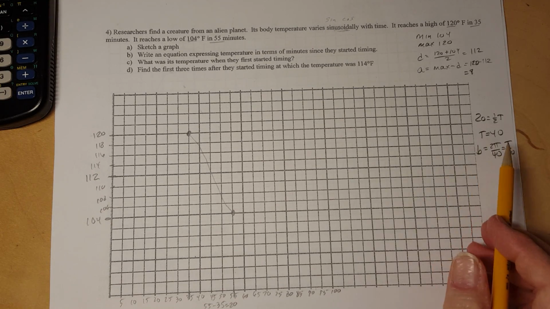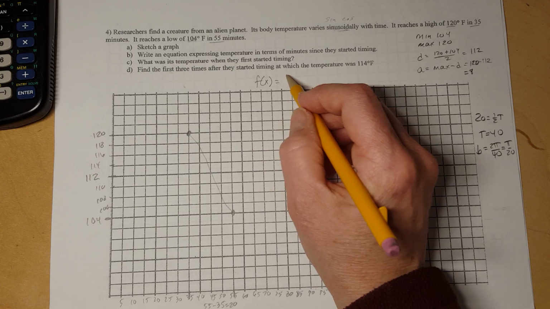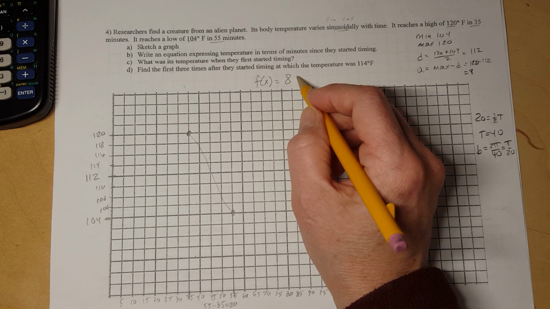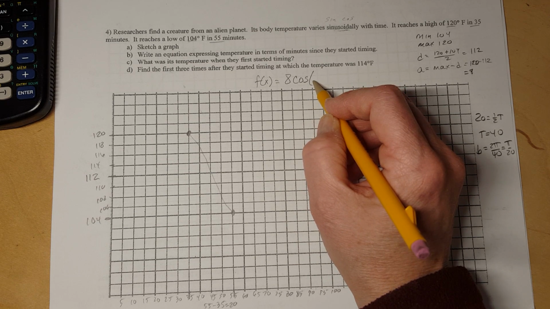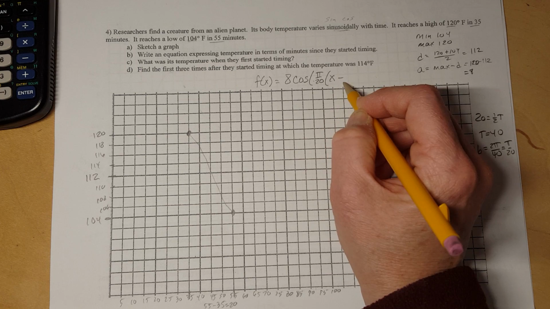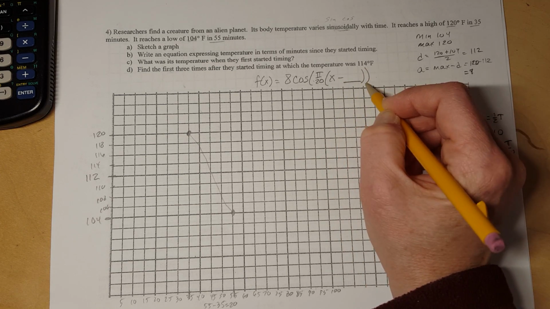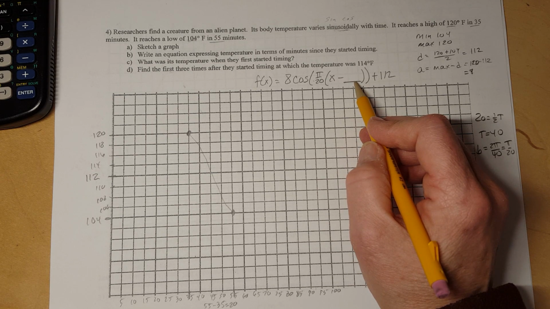So if I was to write my equation, I would have f of x is equal to a, 8, and then we're going to write it as a cosine graph, and we'll find the phase shift in a minute. B is pi over 20. We're going to write x minus, and read our phase shift off the graph, plus 112. So now we need to read this phase shift.